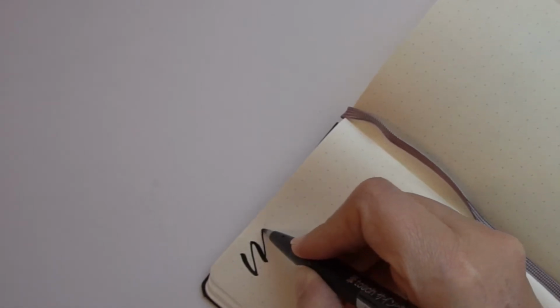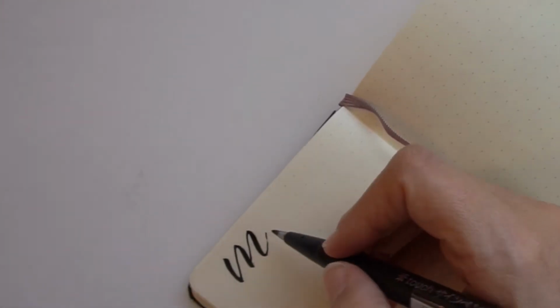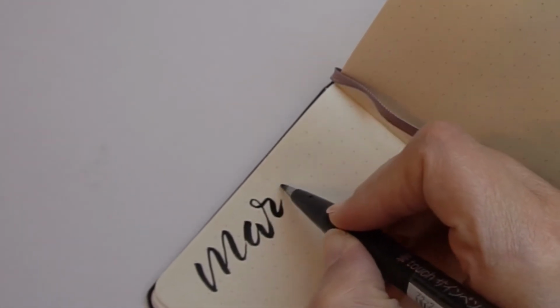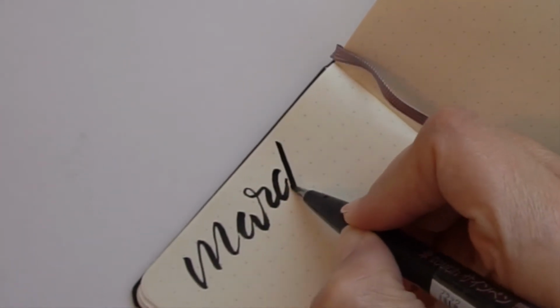You can also use calligraphy that you like for your titles. I like to use brush lettering. I like using different typographies, but it's not necessary that you use a special kind of letter.